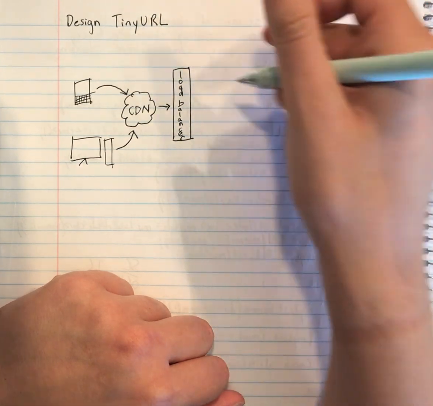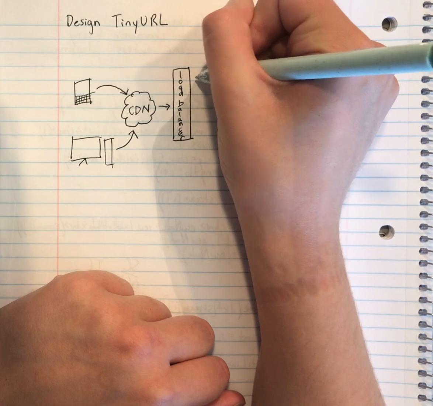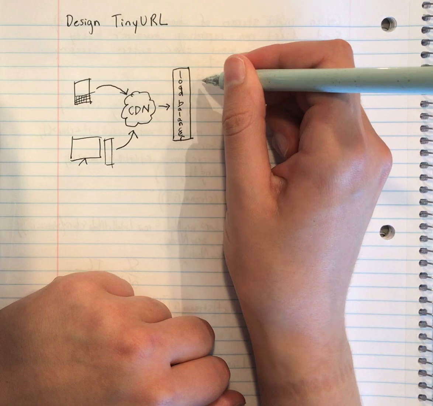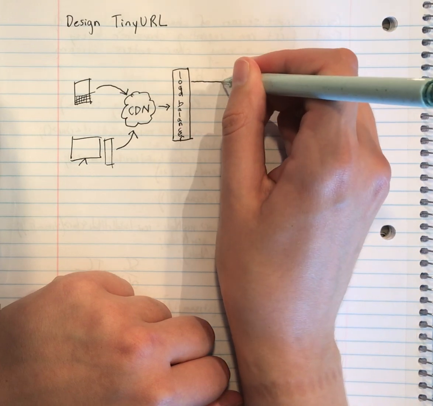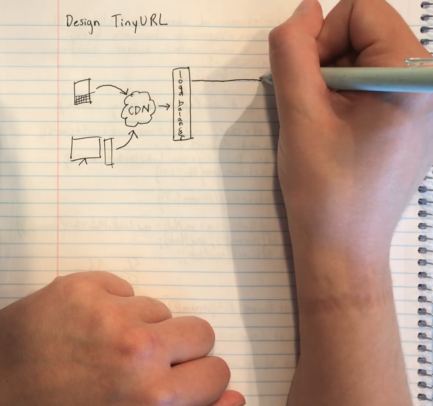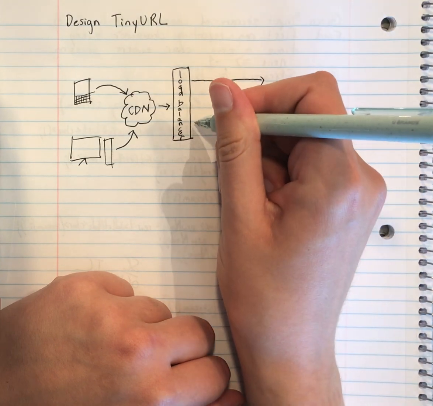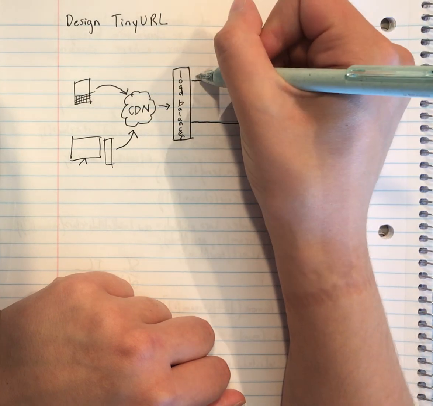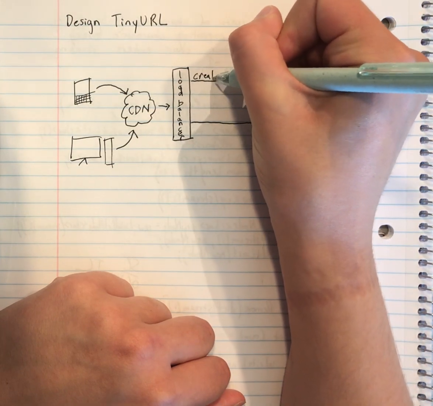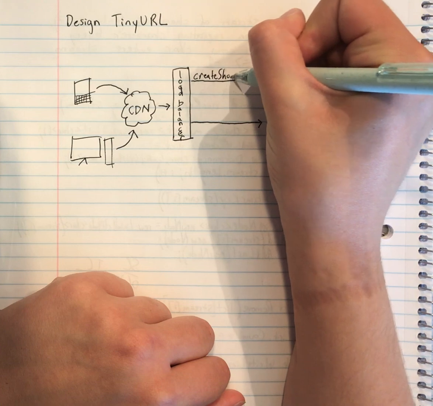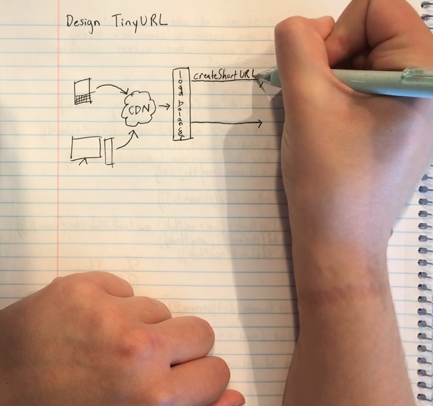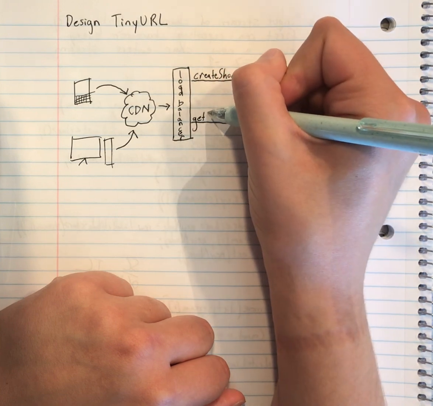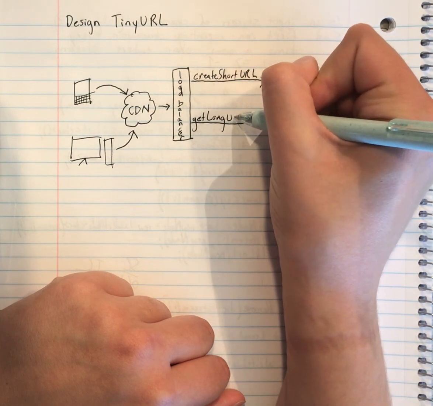Okay, so my tinyURL service is going to have two main services. It needs to be able to do these two things: create a short URL, as well as get the corresponding long URL.